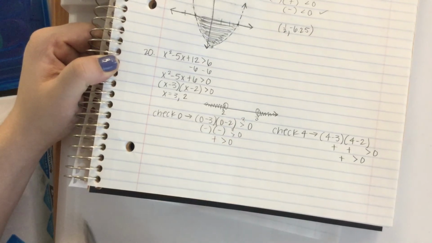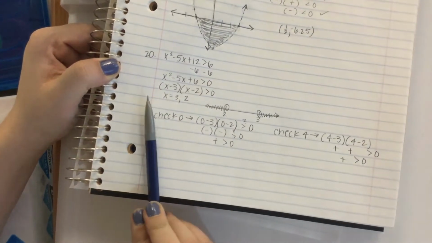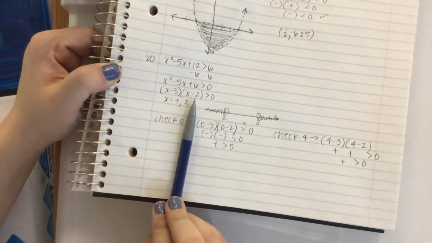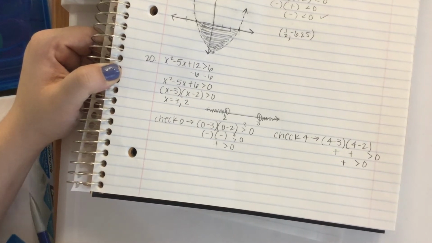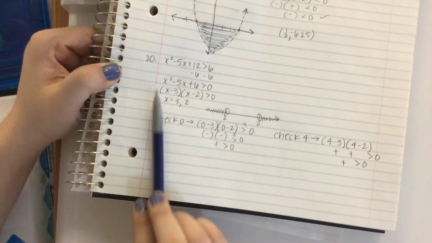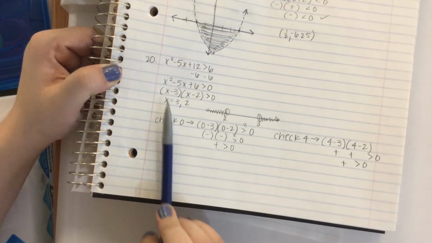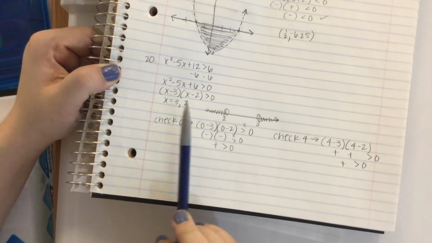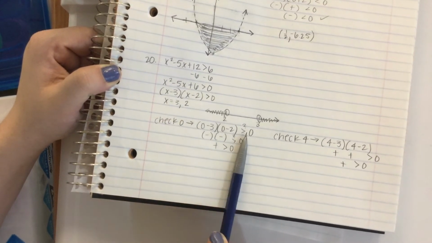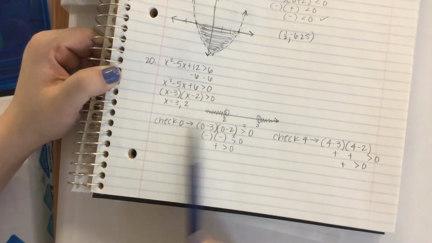So say I picked 2.5. 2.5 minus 3 times 2.5 minus 2. 2.5 minus 3 is a negative. 2.5 minus 2 is a positive. A negative times a positive is a negative. That's not bigger than 0, so that's not going to work.